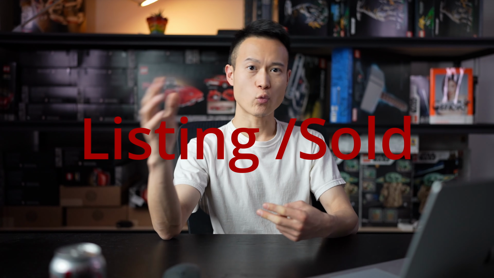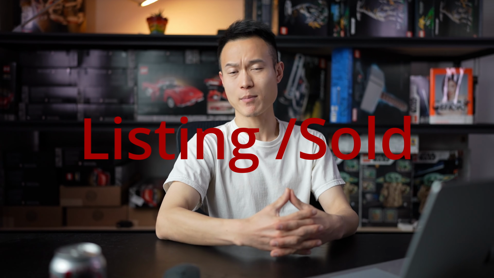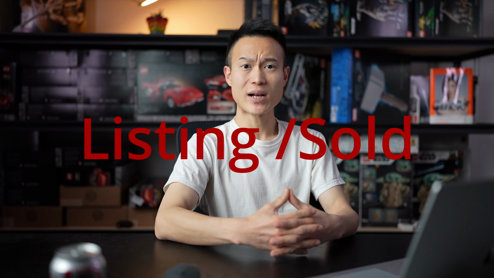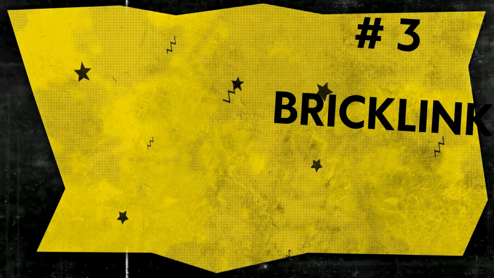So the way I analyze the data from eBay is with both the listing number and the sold number, and also the ratio of the current listing number divided by the sold number. I will simply call it the supply-demand ratio. But for different platforms, we should consider the supply-demand ratio differently.